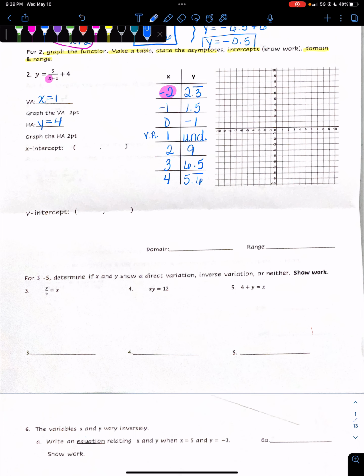All right, to find the x-intercepts, we're going to make y 0. When I want to find the y-intercept, I'm going to make x 0. Okay, so let's start with the x-intercept. I've got 0 is equal to 5 over x minus 1 plus 4. Subtract 4 from both sides. Then cross multiply. Or you could multiply both sides by x minus 1. It gives us the same thing.